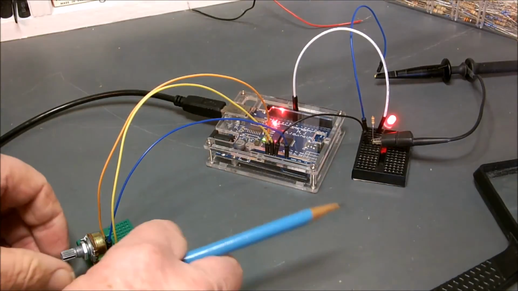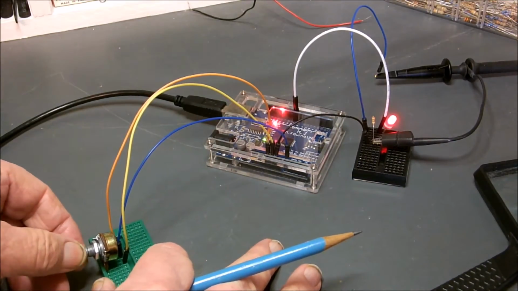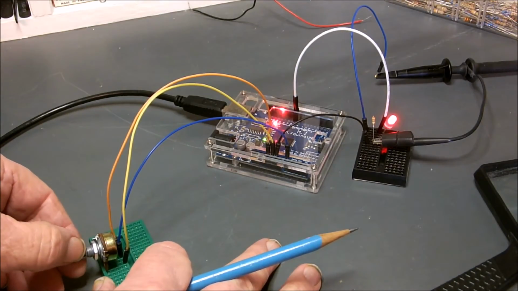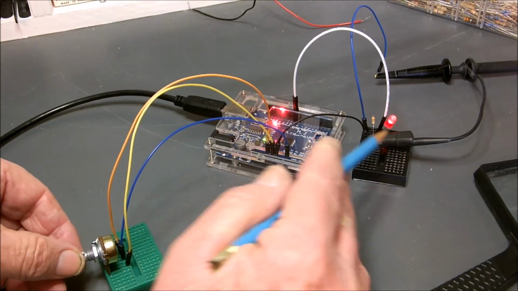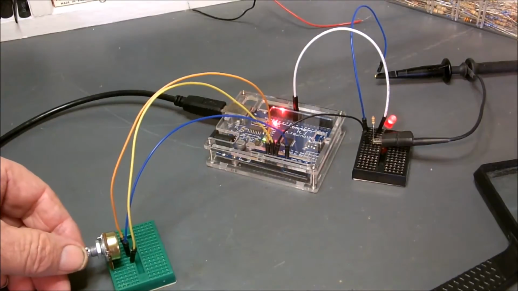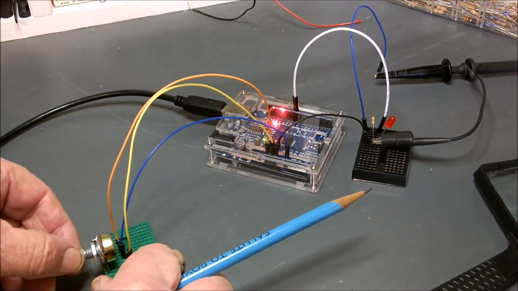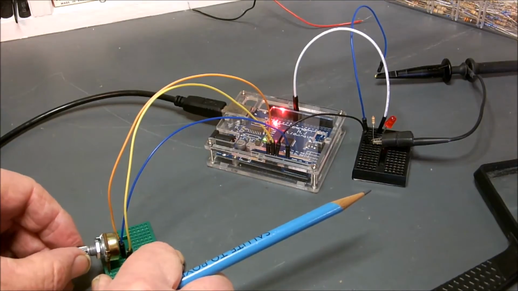Here's our potentiometer, 10K potentiometer, which we will change the duty cycle of our wave. And at this point you can see the LED at the right, which is tied to the output. As we decrease the duty cycle, you can see that LED go out. We're now at 0 volts.